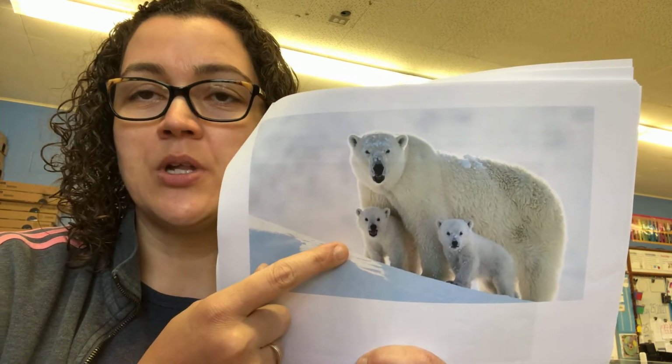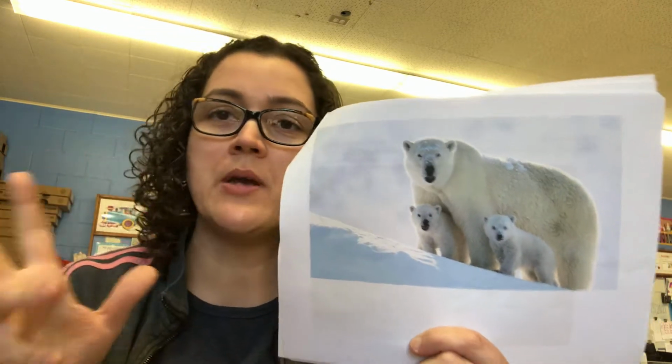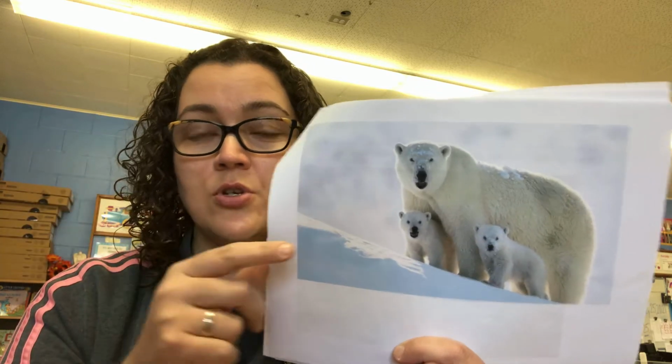But up in Churchill in Manitoba, you can actually go and check out the polar bears. You take these special buggies, and it's kind of cool to get to go see them. If you ever get a chance, you should do that. So polar bears, one of our symbols of Canada.